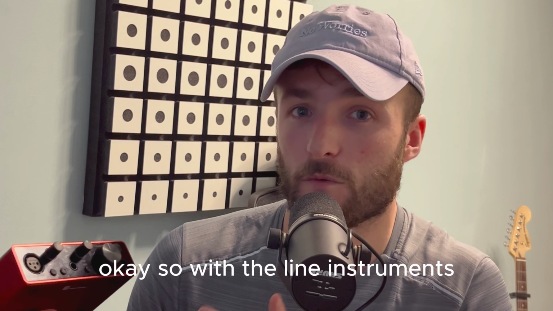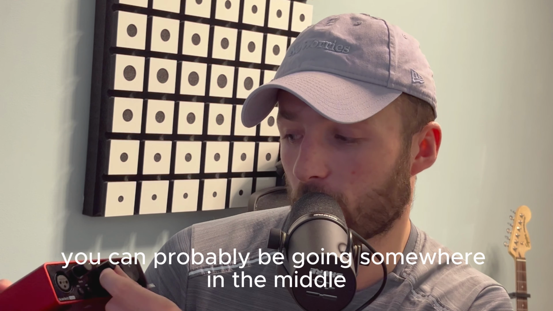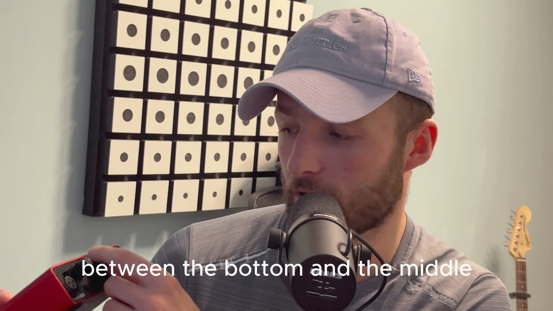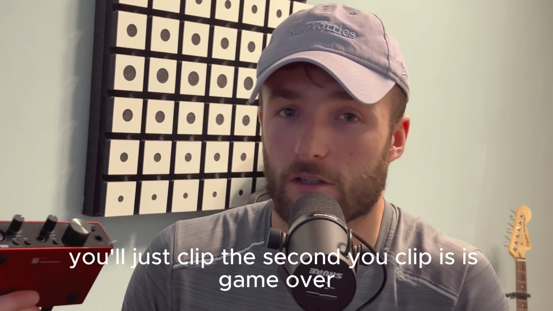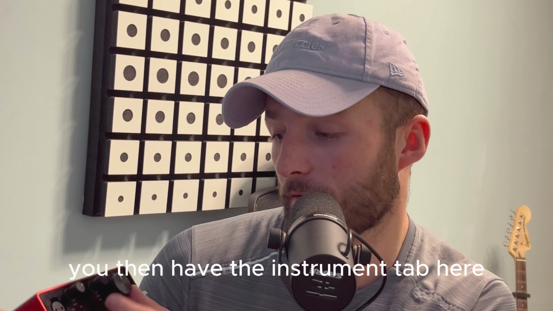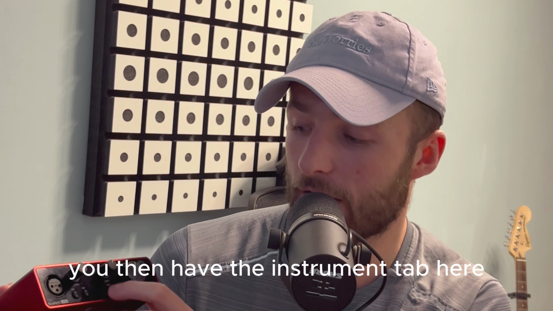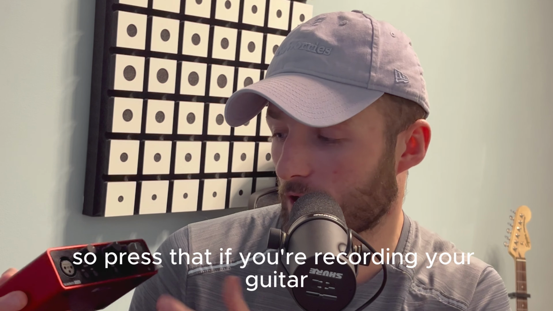So with the line instruments, their signal comes in a lot hotter. So you really don't need to be cranking this. You can probably be going somewhere between the bottom and the middle. You don't need to be going all the way forward, otherwise you'll just clip. The second you clip, it's game over. You can't fix that. You then have the instrument tab here. If you press that, it just lets the interface know that you're recording an instrument. So press that if you're recording your guitar, for example.